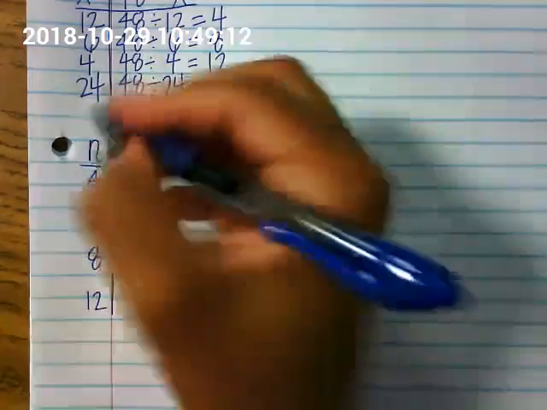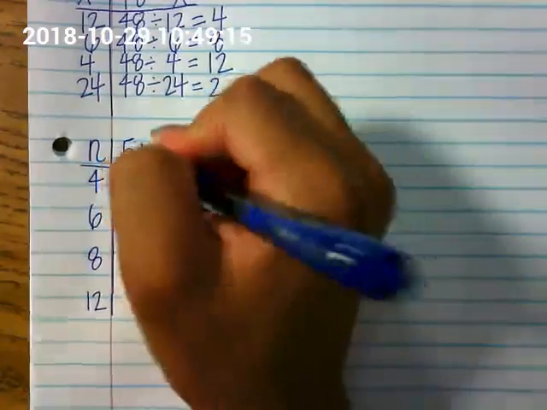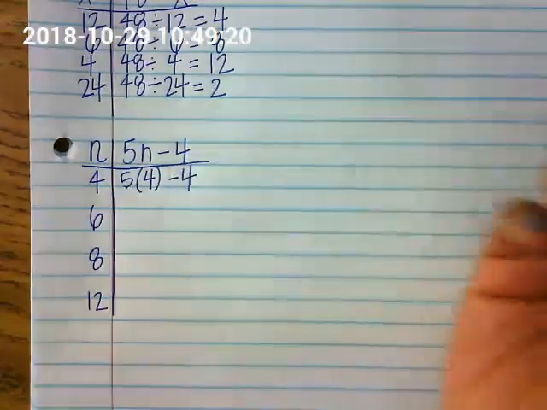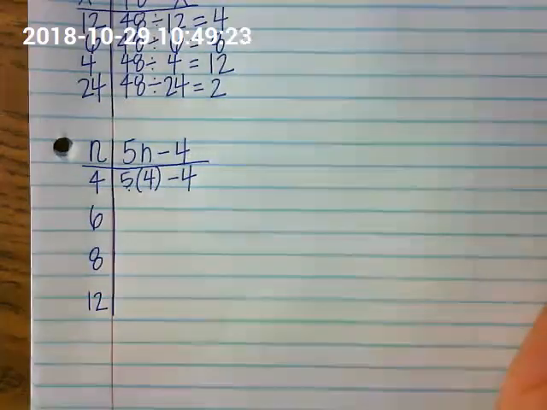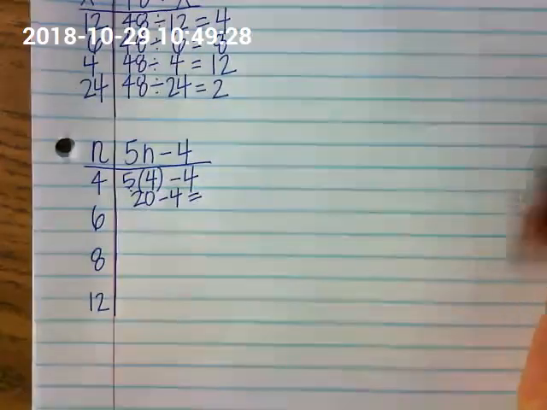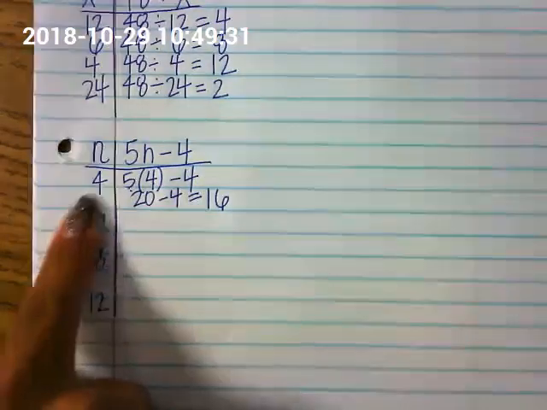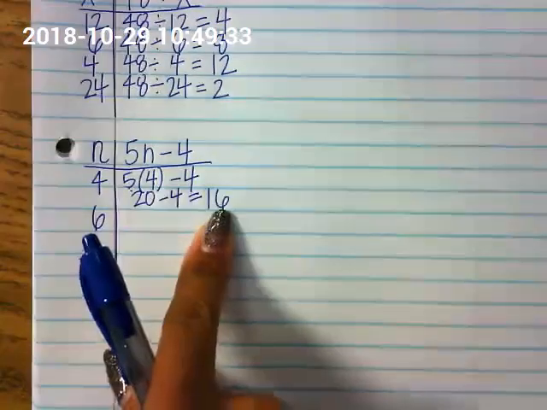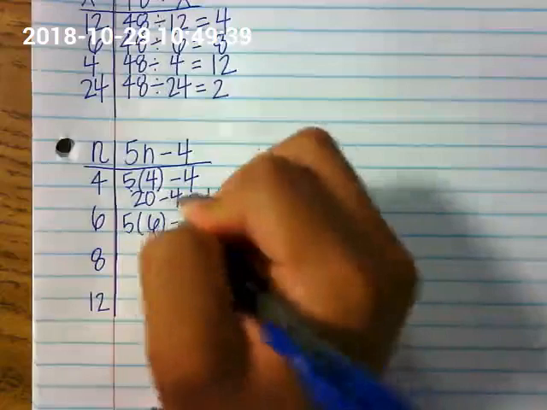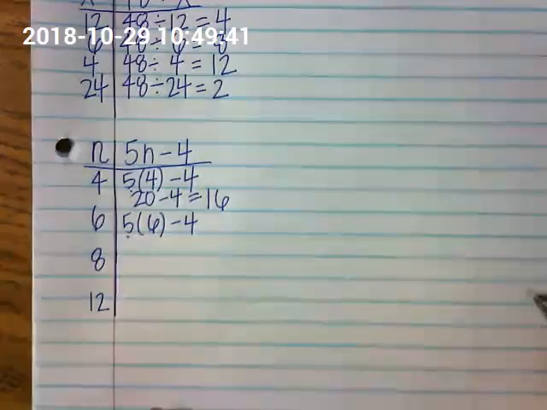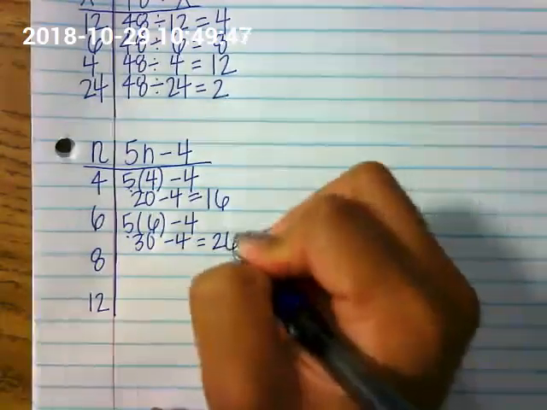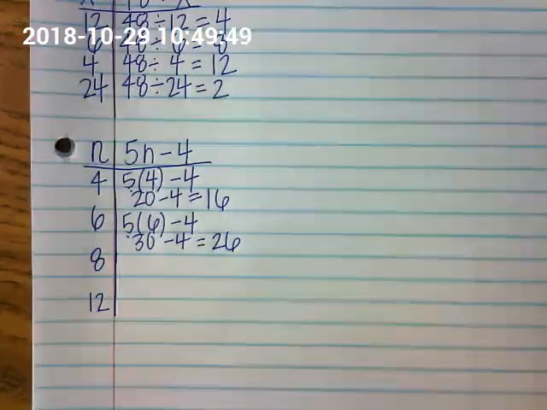So for the first one, we have 5 times 4 minus 4. So using order of operations, we got to multiply first. 5 times 4 is what? 20 minus 4, 16. And so when we plug in 4, our expression is equal to 16. Let's do the next one. 5 times 6 minus 4. 5 times 6, 30 minus 4, 26. So when we plug in 6, our answer is 26.